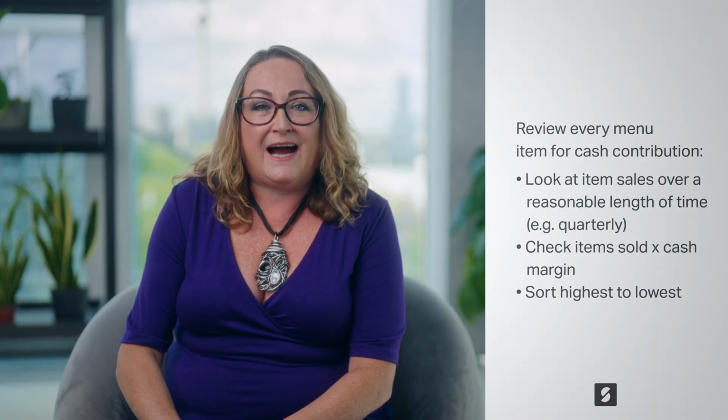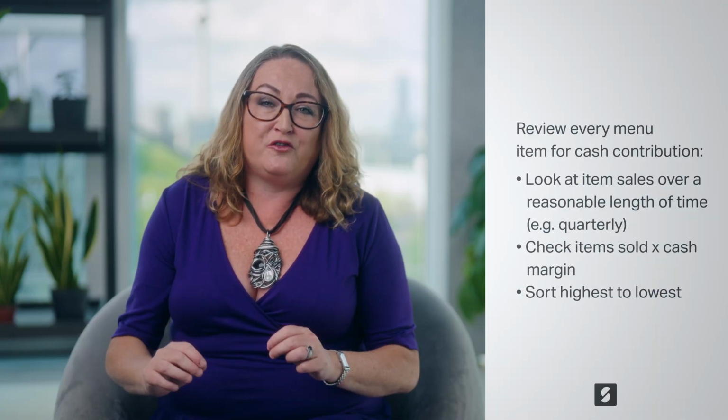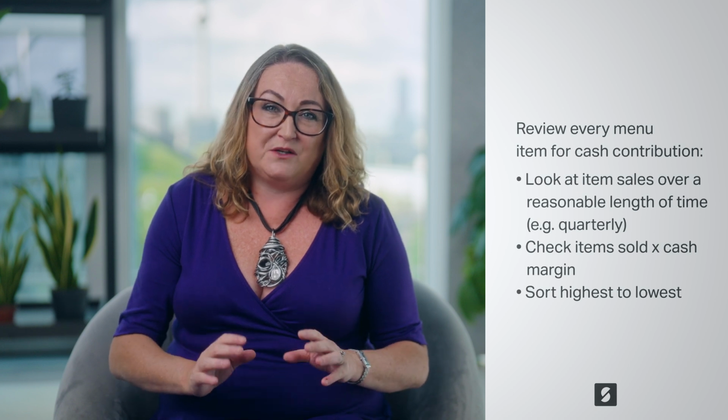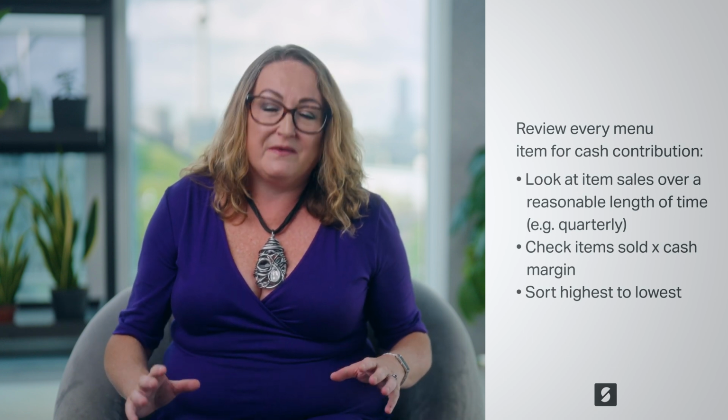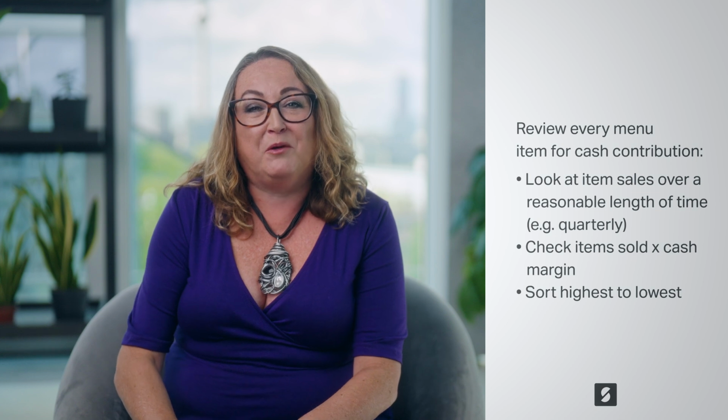So you take the number of units sold of each and every item over a given period of time, and you look at the sale price and the cost price. Now, you don't have to have the perfect cost price. I know things go up and down over time, but an average cost price would be good enough for this exercise. From that, you can then calculate out the cash contribution for that menu item over that time period, and you can rank that from top to bottom.